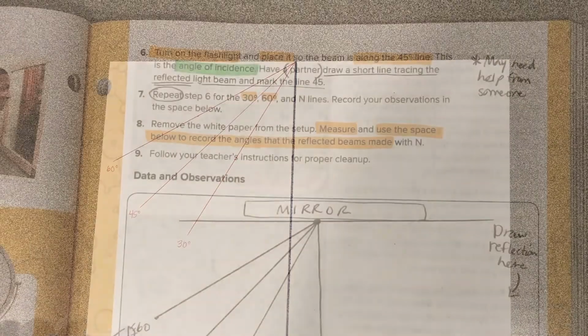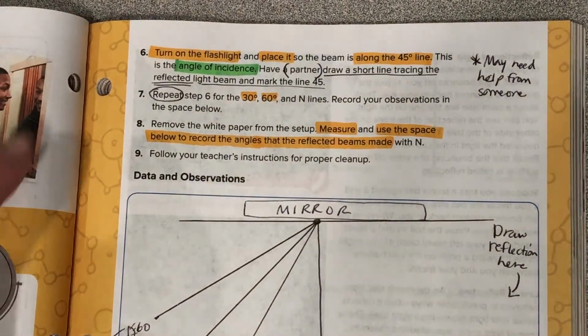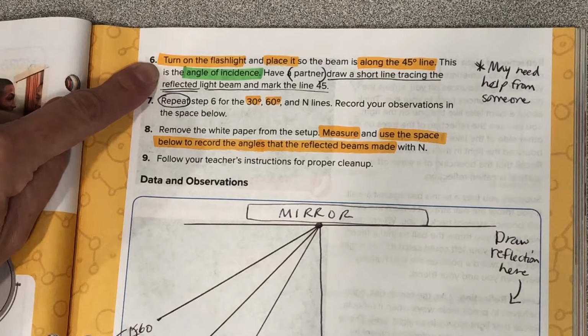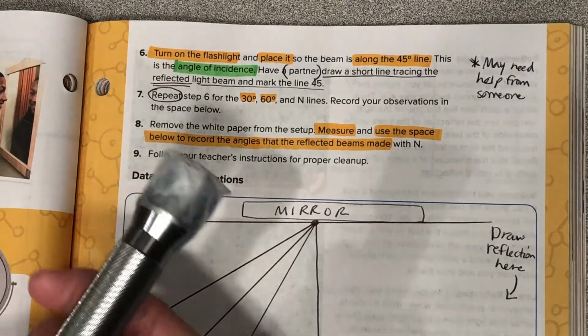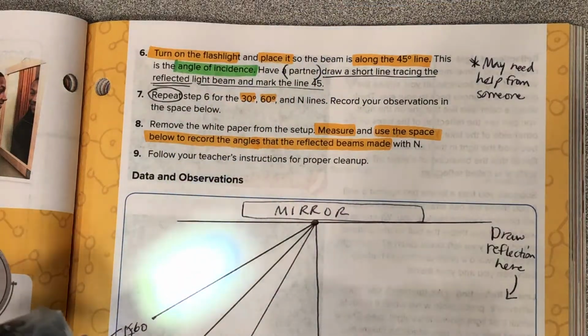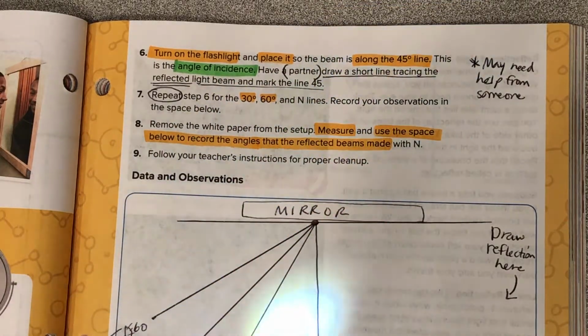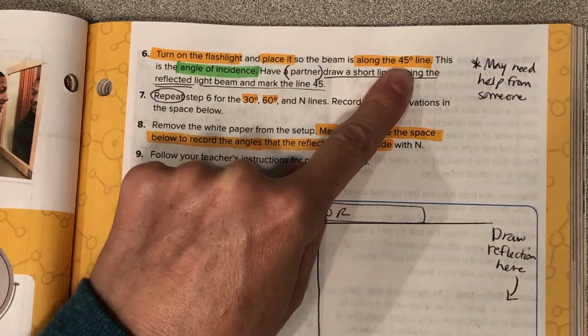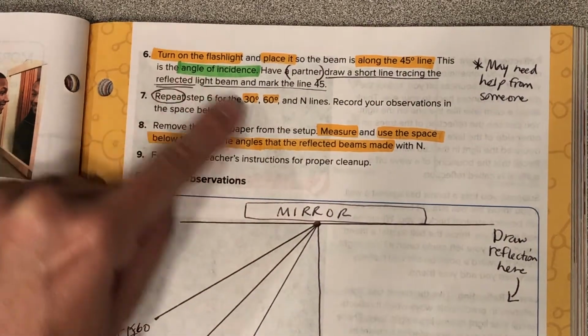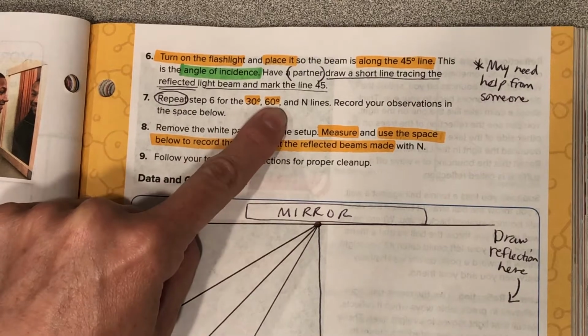In just a moment. Okay, going back to our lab book on page 91, it says to turn the flashlight on. So in a moment, I'll show you how we're going to be turning our flashlight on and placing it along each of the angles. We're going to place it along the 45 degree line as well as the 30 and the 60.